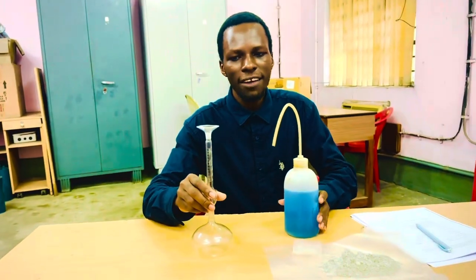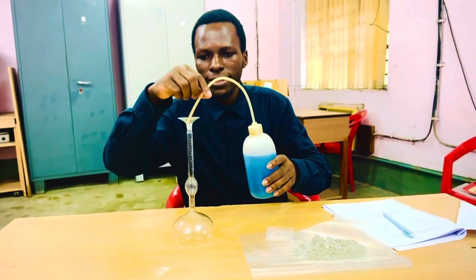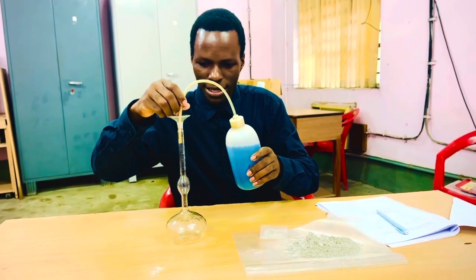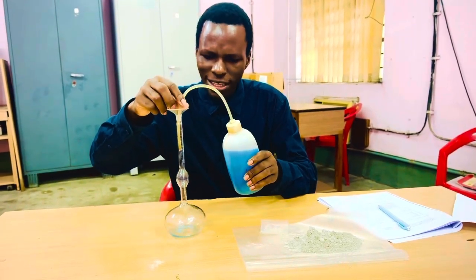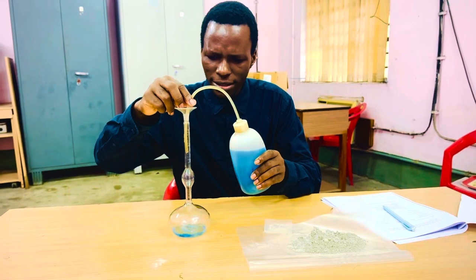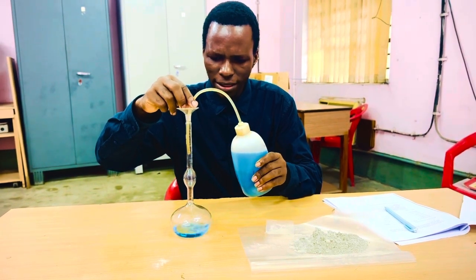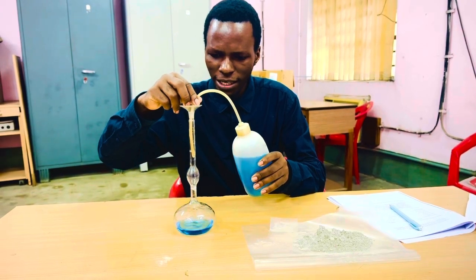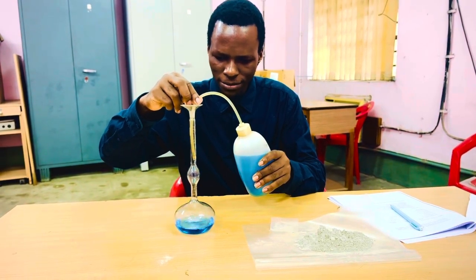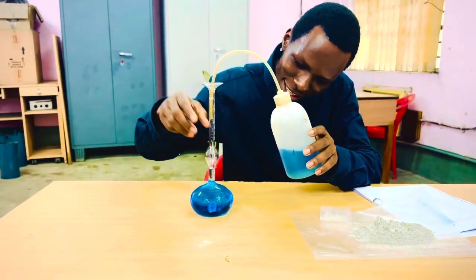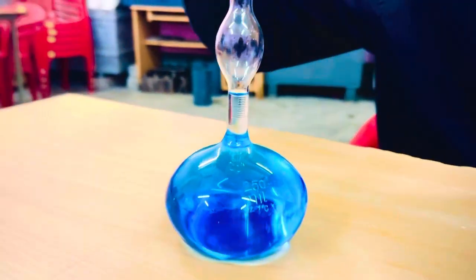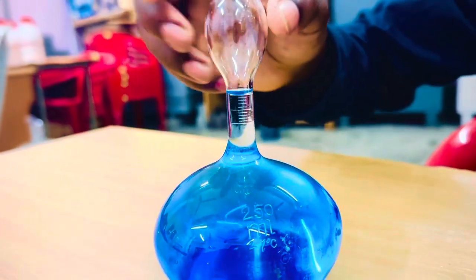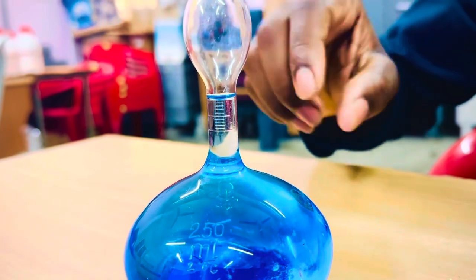Let's have that done so that we can continue with this procedure. Do it carefully, so that the level is between 0 and 1.